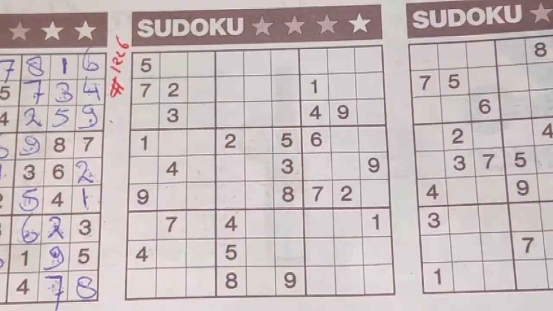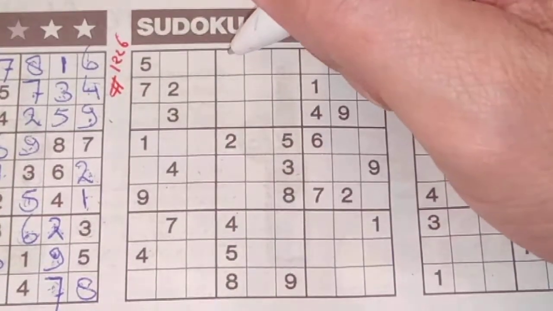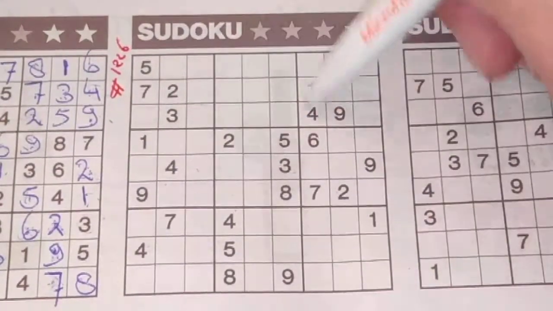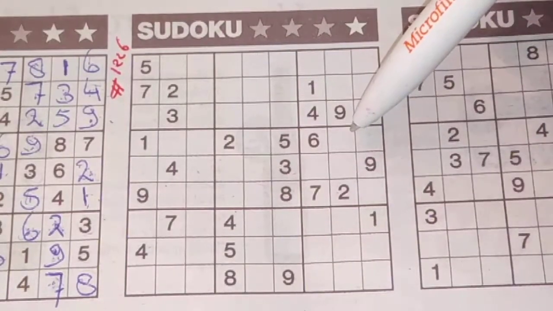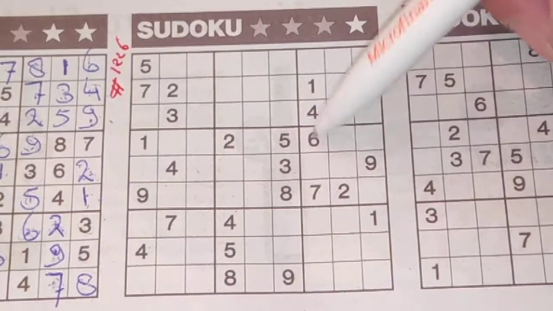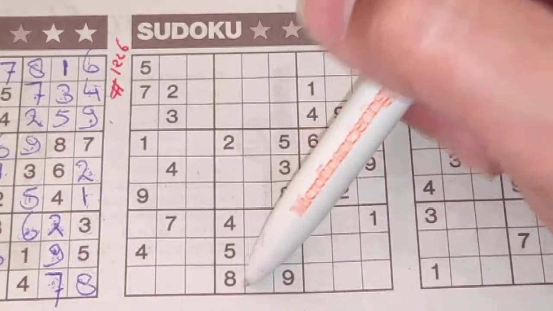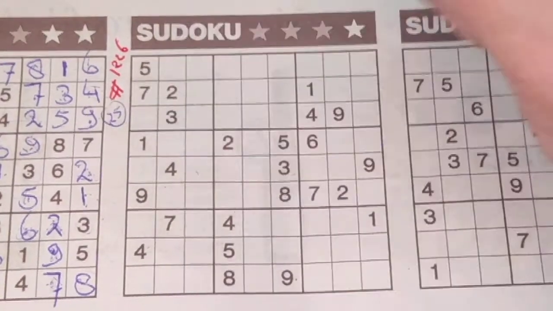1226. And before I start, I always count the printed numbers. So we have a 4 plus 3 is 7 plus 3 is 10 plus 4 is 14 plus 4 is 18, 20, 24, 25. Correct. So let's get started.